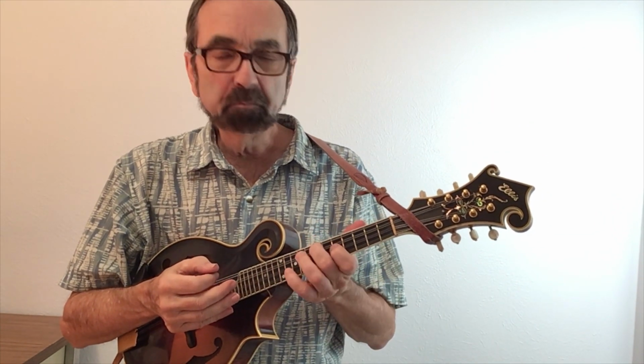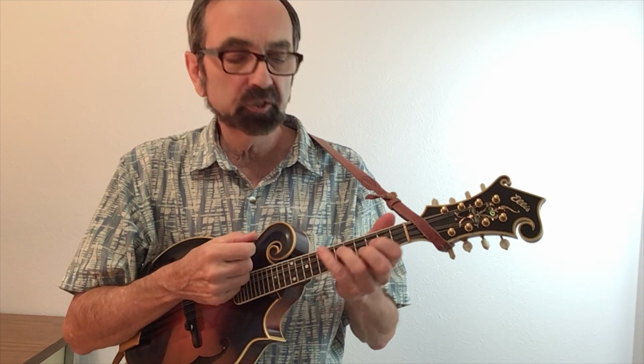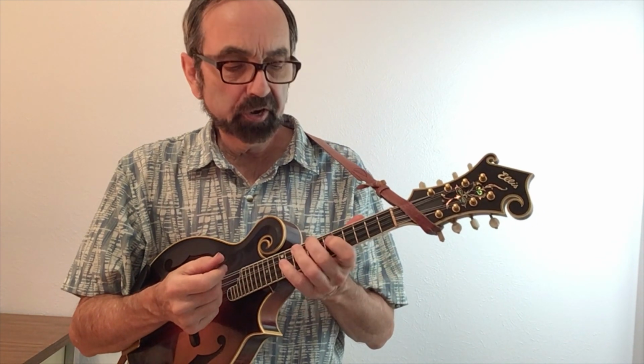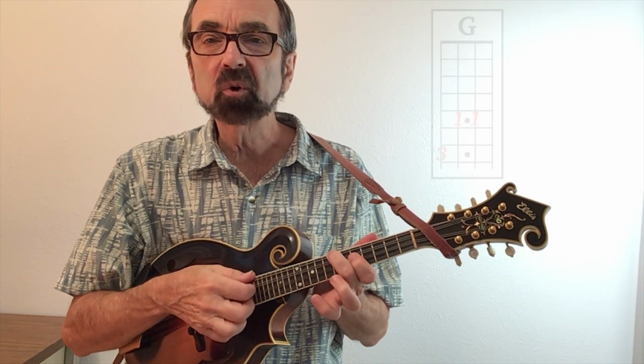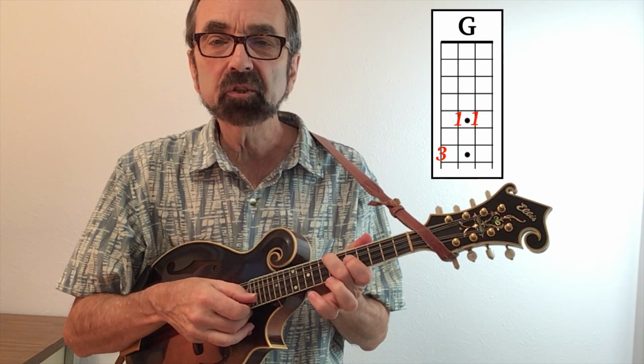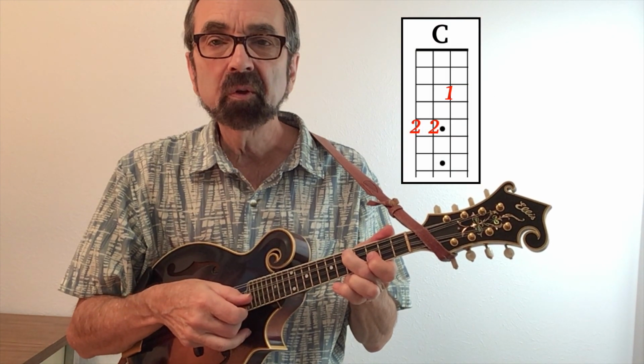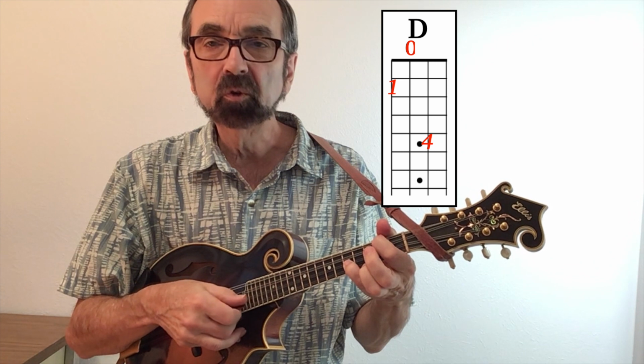On mandolin, we really don't get into the modal chords that much in a song like this because we're just chopping our chords. But should you want to try it, here are the three chords. Here's G modal, just 3 strings, C modal, and D modal.